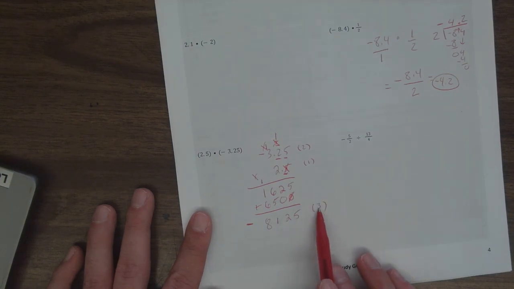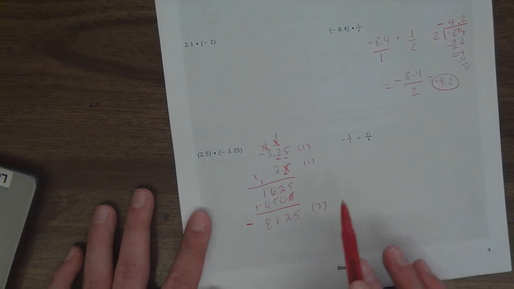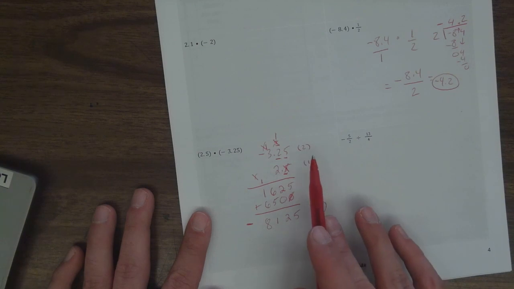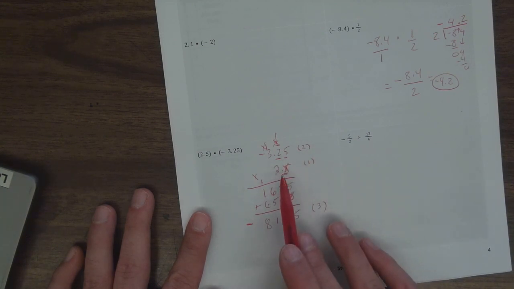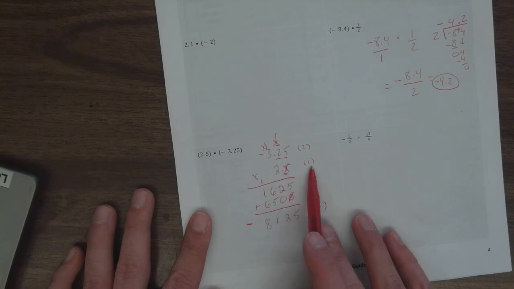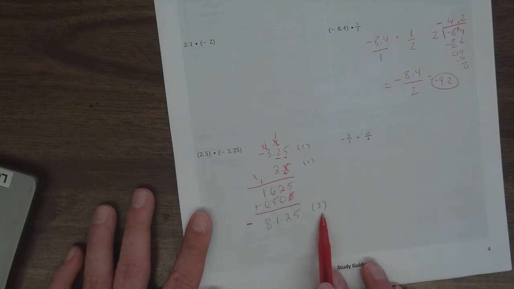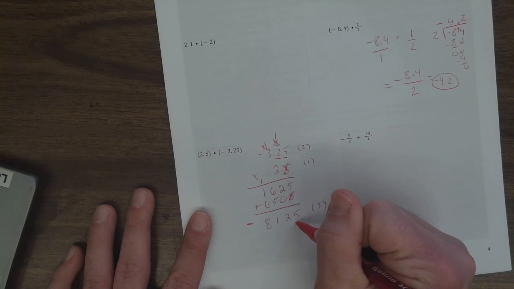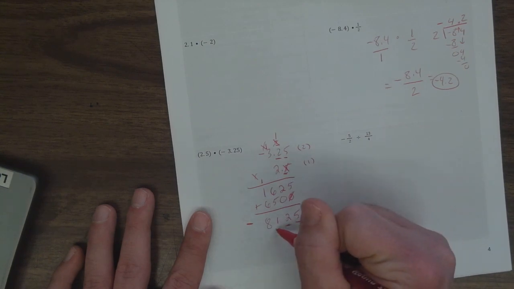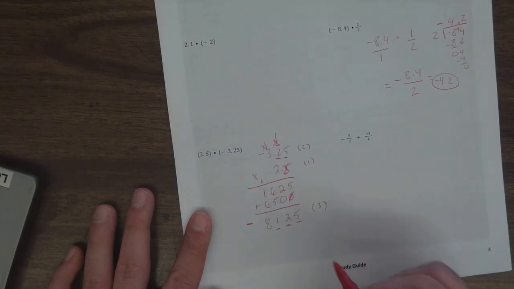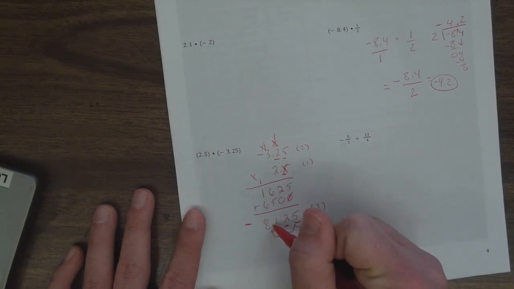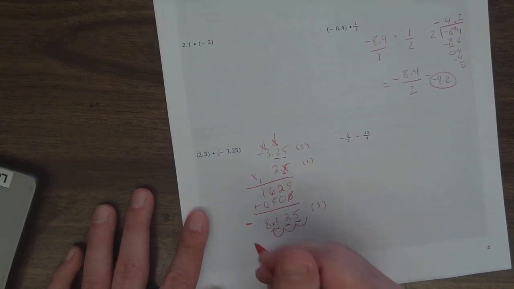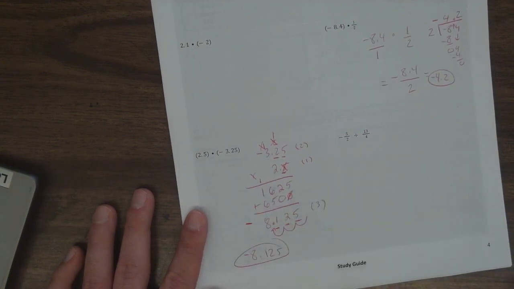Now we don't want to forget about our decimal. We had 2 place values here, and 1 place value here. 2 plus 1 is 3, so this means I need to add back in 3 place values. 1, 2, 3. Notice how I'm using underlines. This means my answer is negative 8.125.